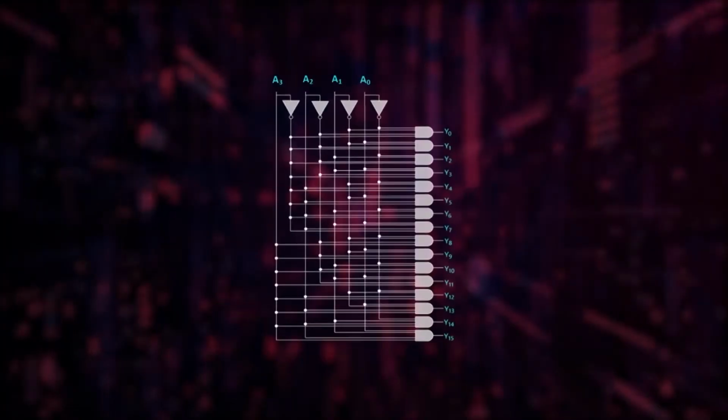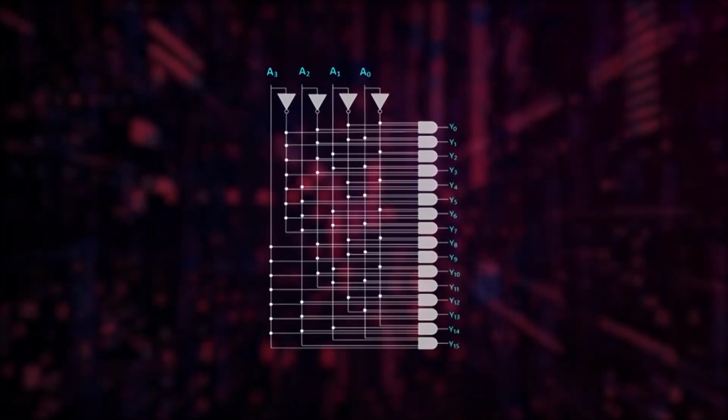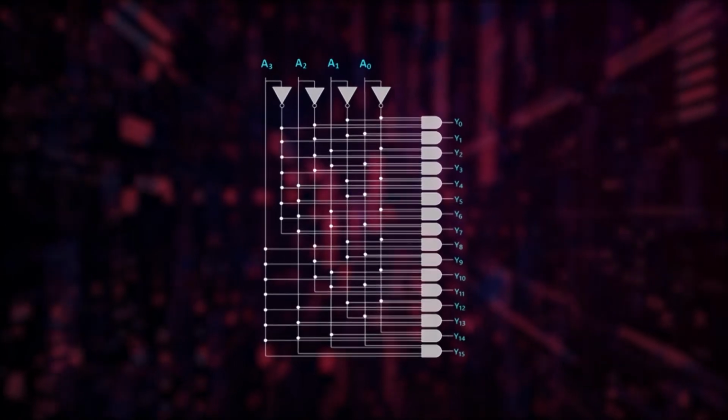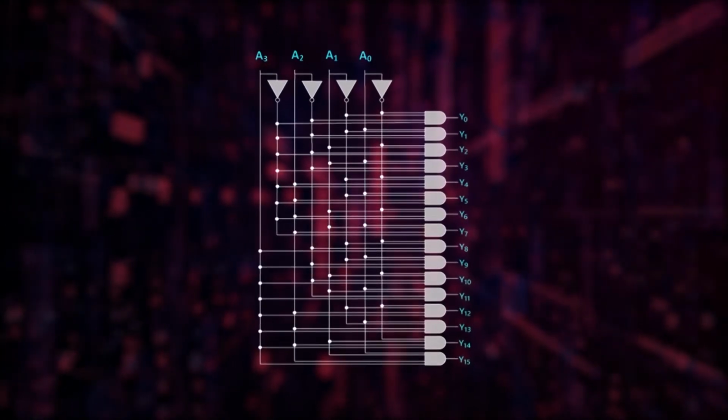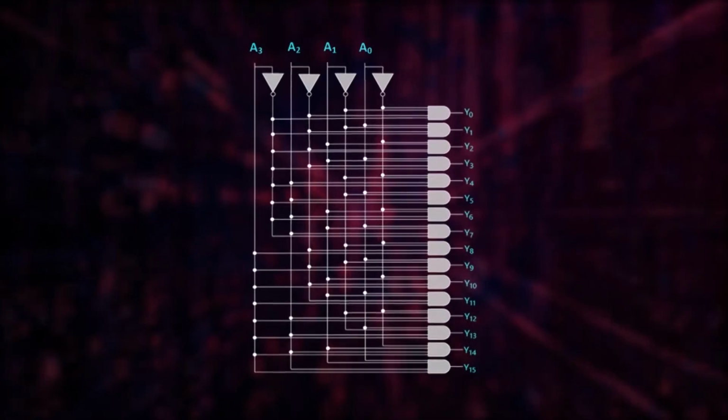Hope you have understood the above truth table and the expressions. Using this, we can draw the logic circuit as shown here with 16 AND gates and 4 input lines with complemented values. Next, we are going to discuss a special type of decoder, the BCD to decimal decoder.